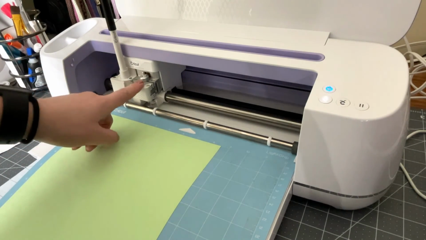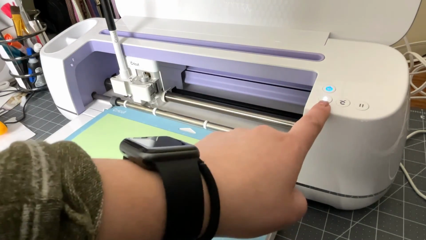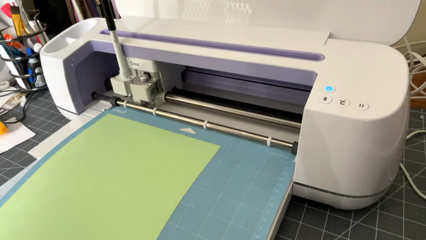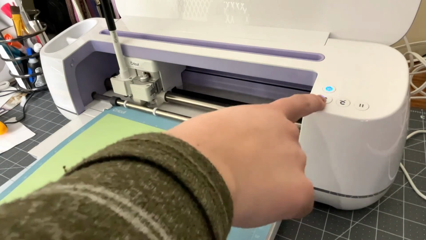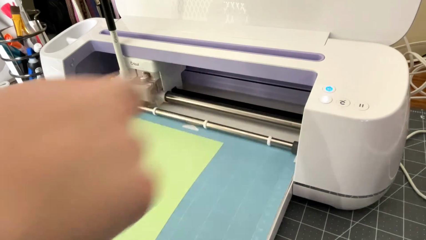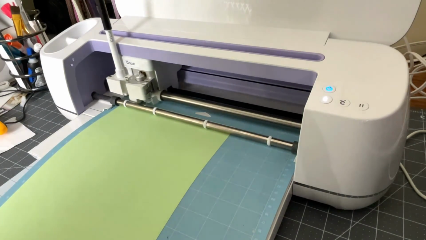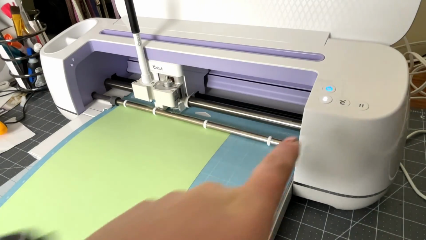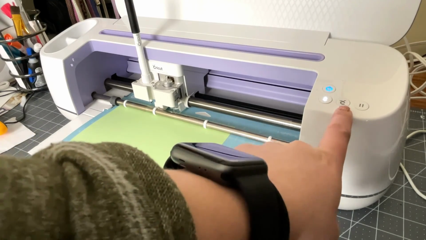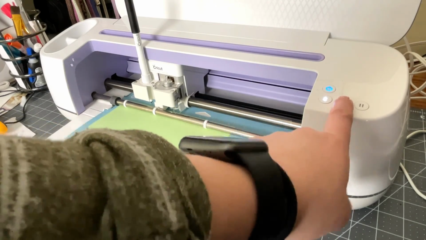My blade is already in side B, and my light is flashing. So I'm going to press the feed button, and that's going to pull the mat into the machine to calibrate. The Cricut button is flashing now. I'm going to press that, and it's going to go ahead and cut and draw our design.